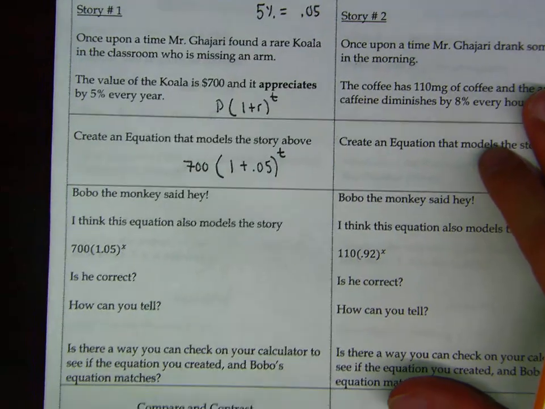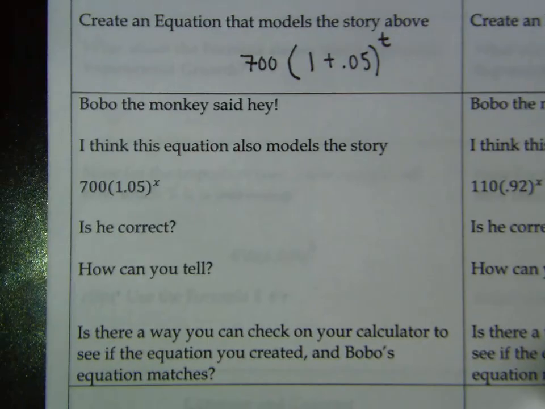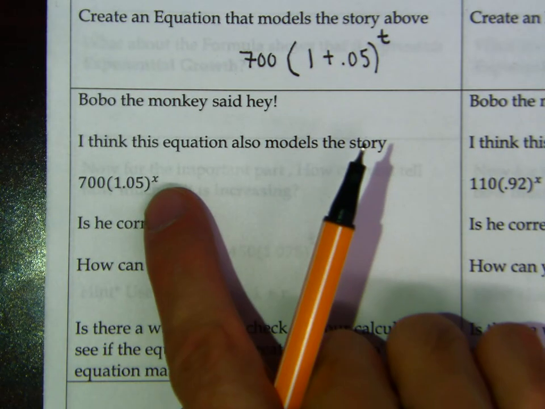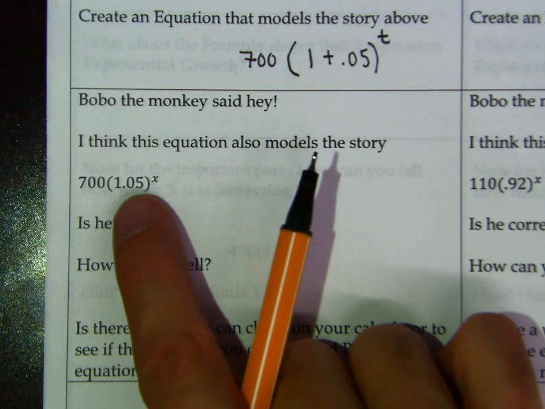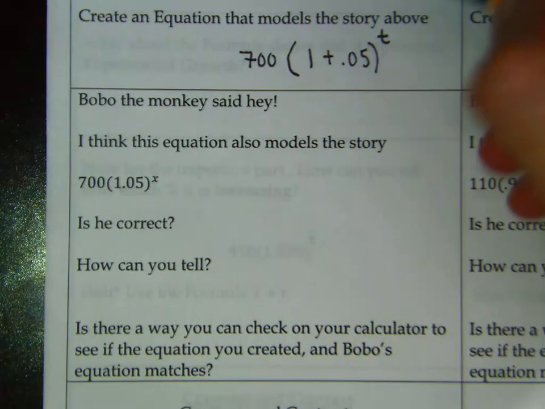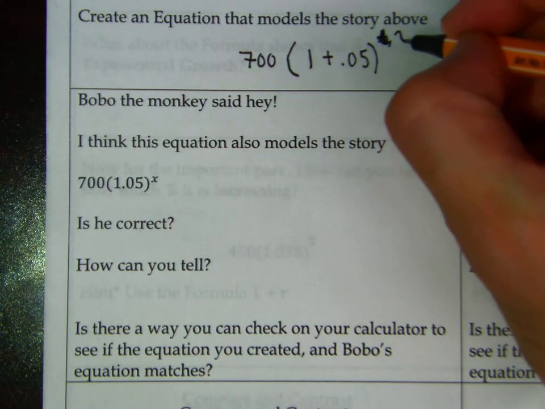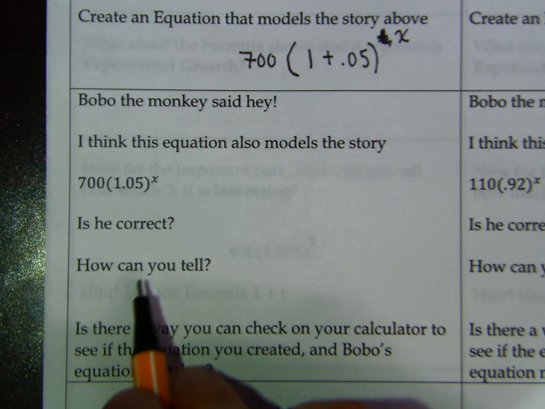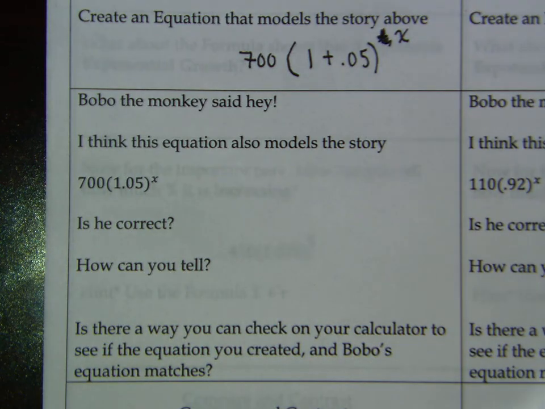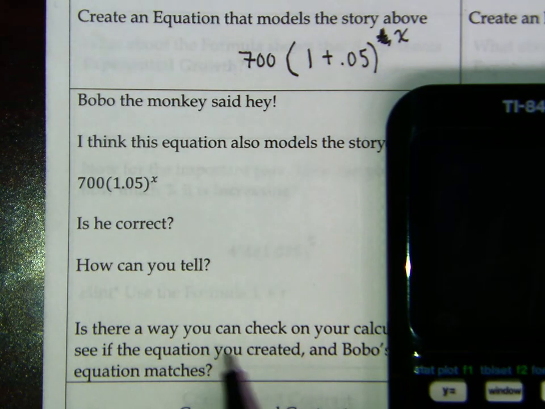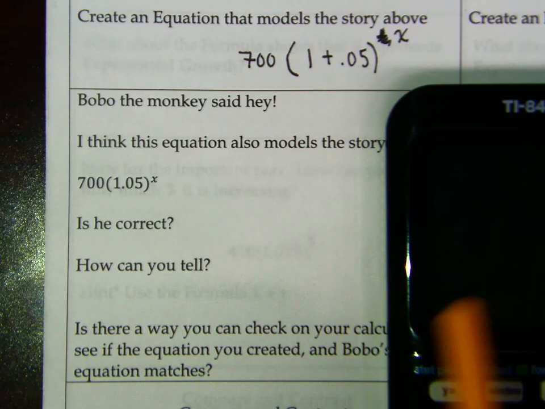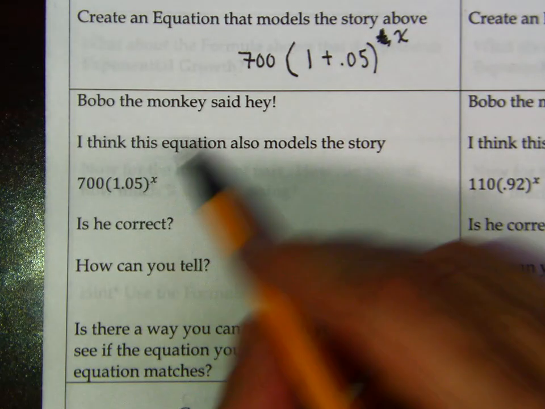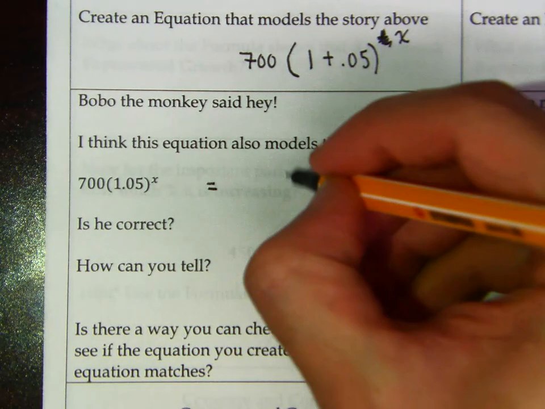Let's take a look. Bobo the monkey said, hey, I think this equation also models the story. He wrote 700 times 1.05 to the x, right? So instead of to the t, I could also say to the x. Is he correct? How can you tell? Is there any way you could check on your calculator to see if the equation you created and Bobo's equation match? Is this equation equal to this equation?